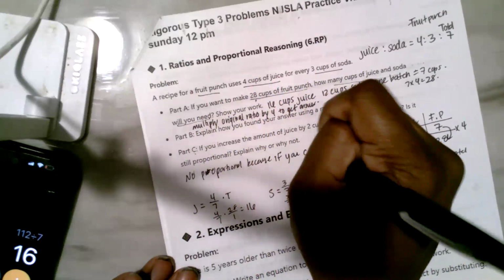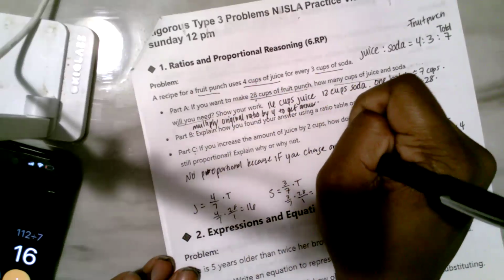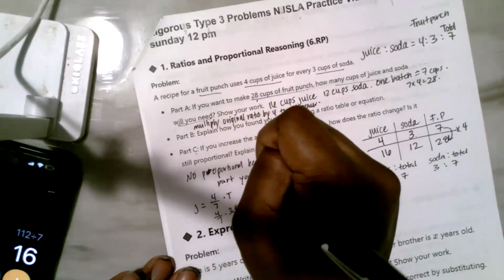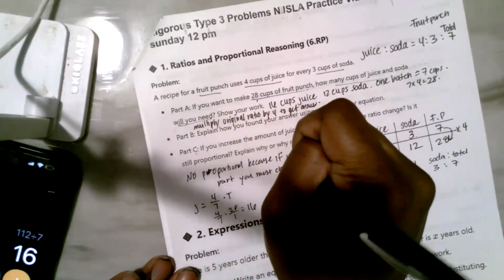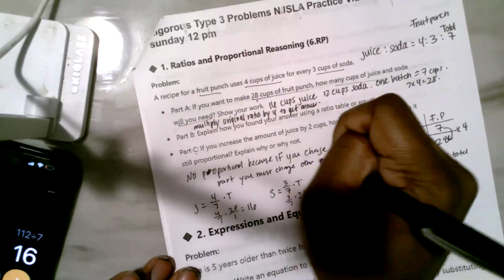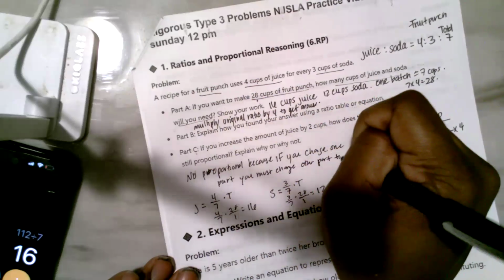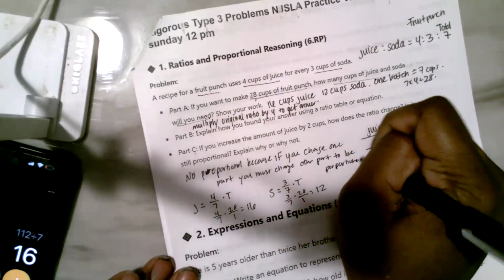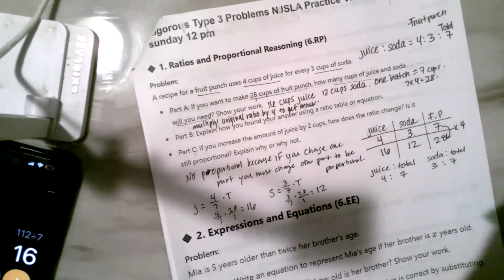If you change one part, you must change the other part to be proportional, or equivalent, whichever one.